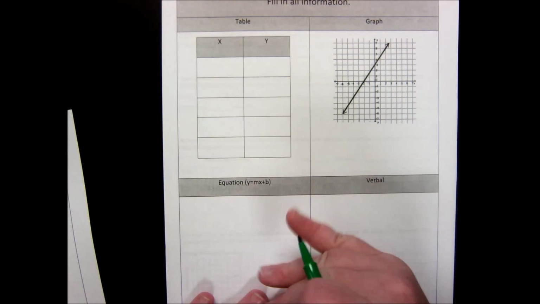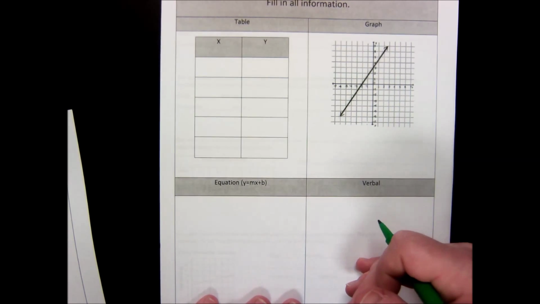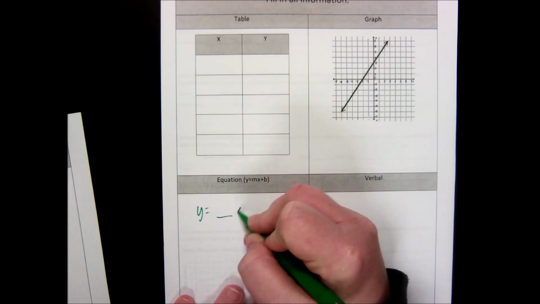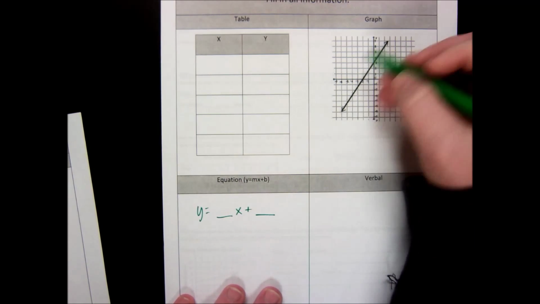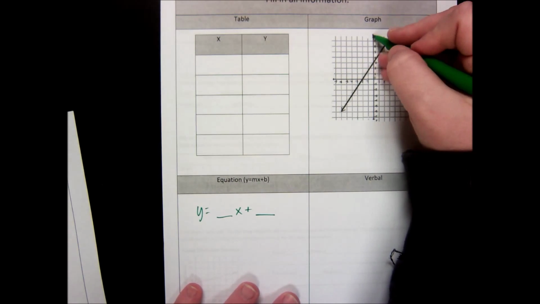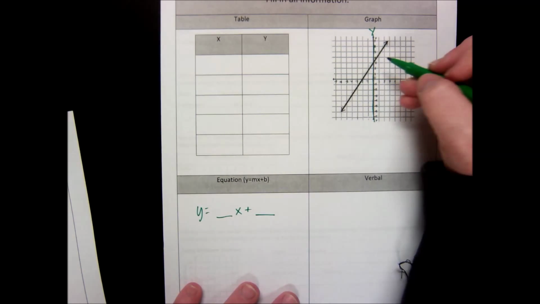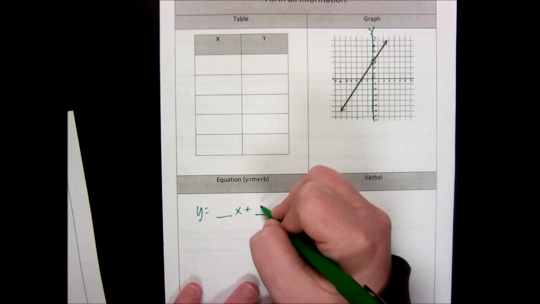Alright, so let's look at the next one. The next one I'm given a graph and it asks me to put it into a table, an equation, and a verbal description. So let's first try to find the equation of this graph. So I know I need a slope and I know I need a y-intercept. So the easiest thing to find is the y-intercept. This is my y-axis. So the y-intercept is where it crosses it. And it looks like it crosses at 3.